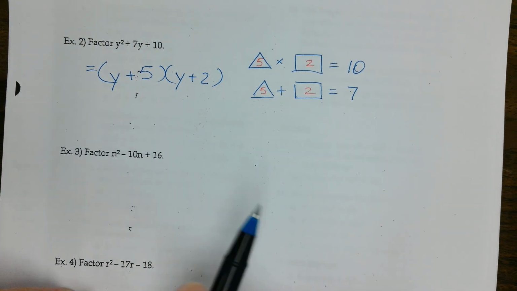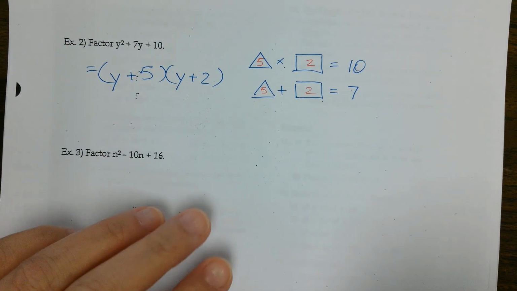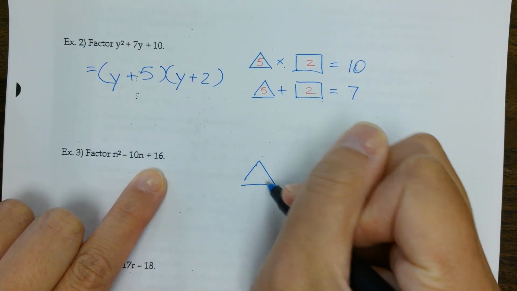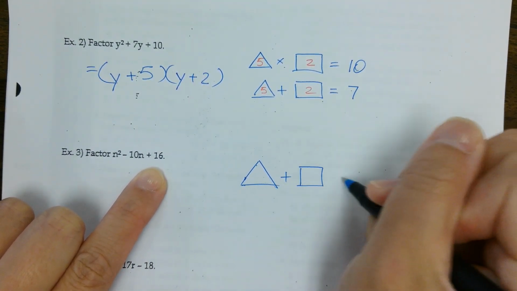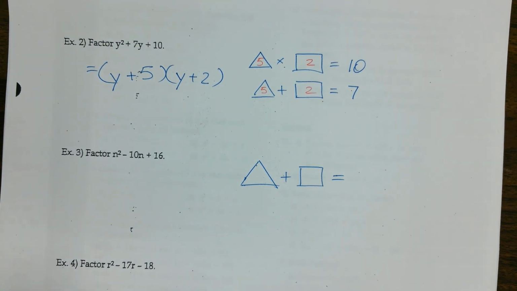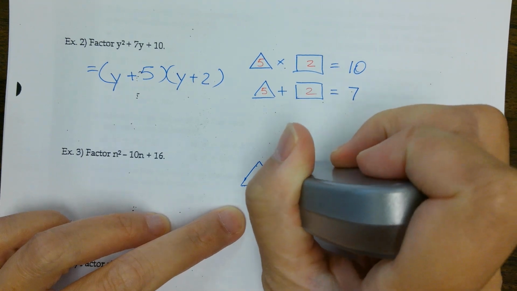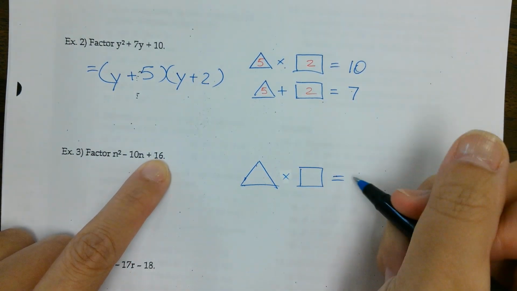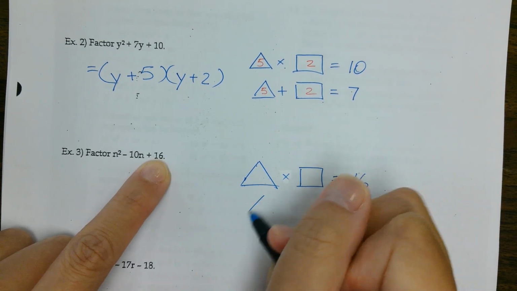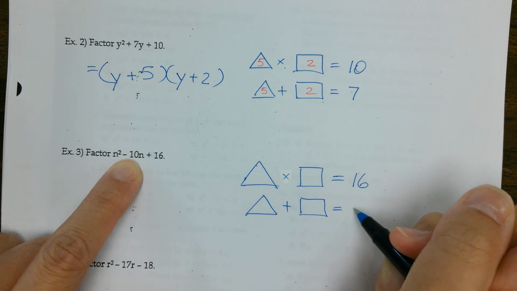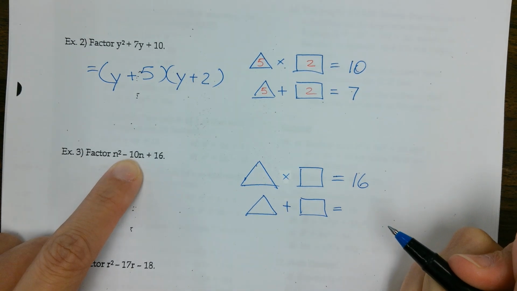Don't worry. This is the lesson today, so we'll keep doing until it makes sense to you. Okay. So two numbers, when you multiply, you get the constant, which is 16. And the same two numbers, when you add, you get the middle coefficient. What's my middle coefficient here?